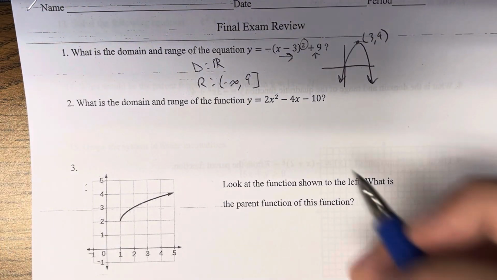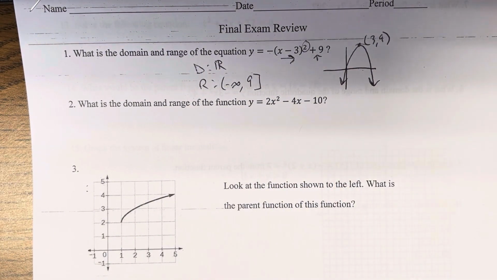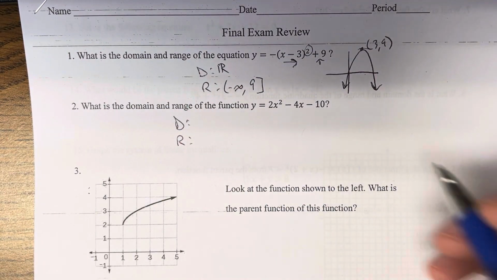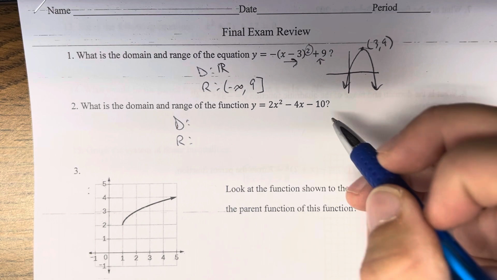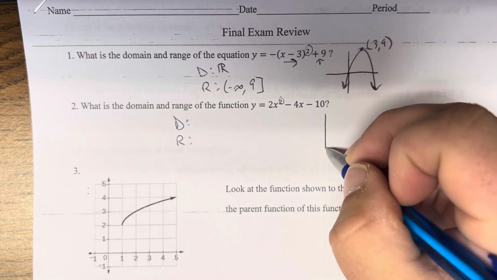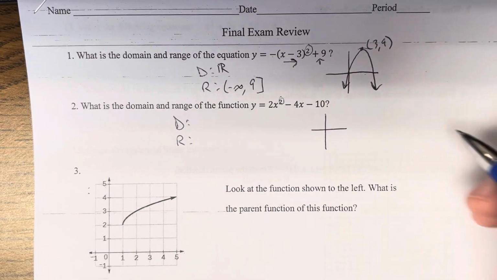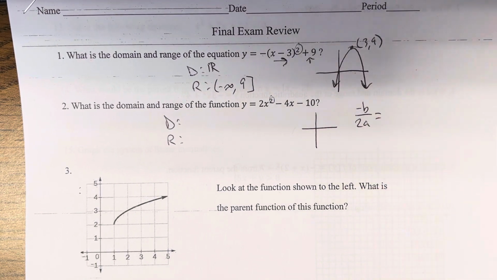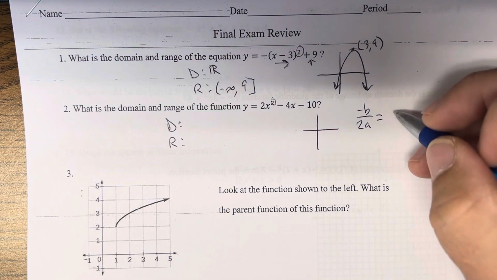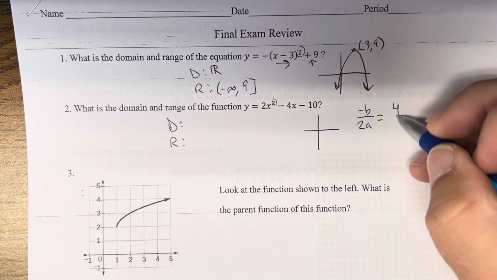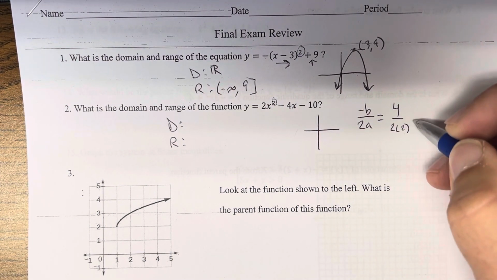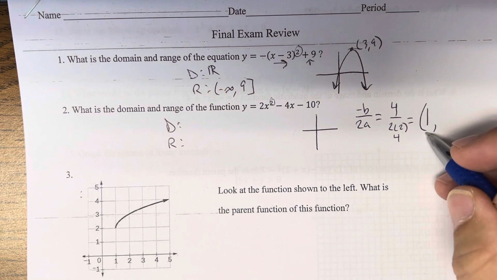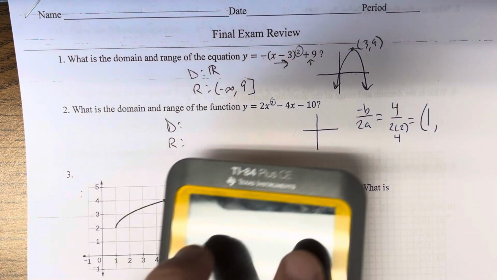Number two, what is the domain and range of this function? So again, I need to find the domain and range. Because of the squared, it is a quadratic, but I don't know where the vertex is. So I'm going to come out here to the side, and we're going to do the negative b over 2a to find the x value. Negative 4 is going to be positive 4 over 2 times 2, which is 4 over 4, so that's 1. And then we'll plug the 1 in to find the y value.